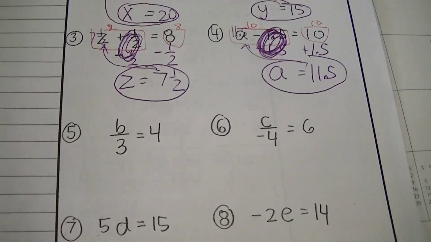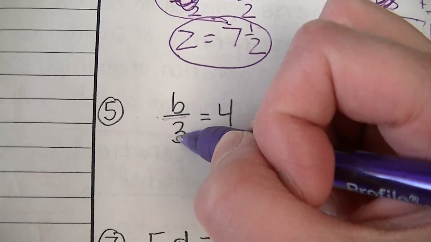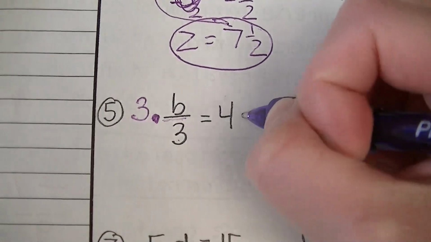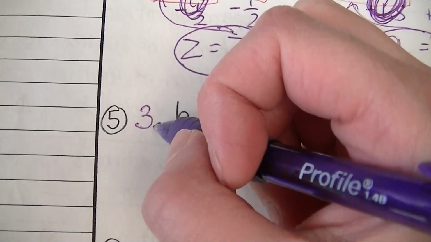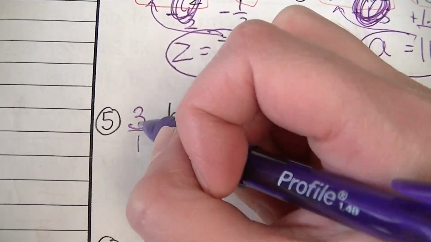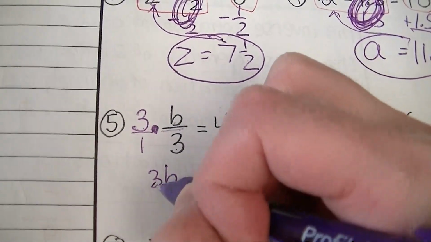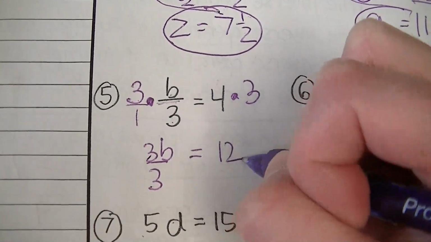I mean, same process, but you're going to have to do the inverse operation. So look, we're dividing by 3. The opposite of dividing by 3 is to multiply by 3. And you've got to do it to both sides. So what we have right here is 3 times b, which is 3b. 1 times 3 is 3. And that equals 12.